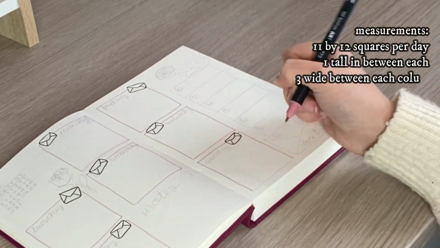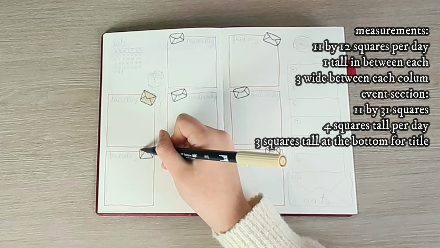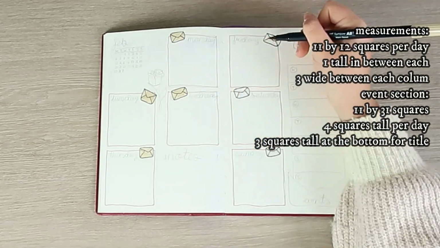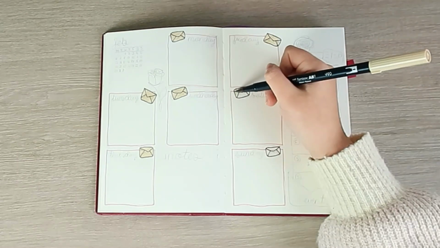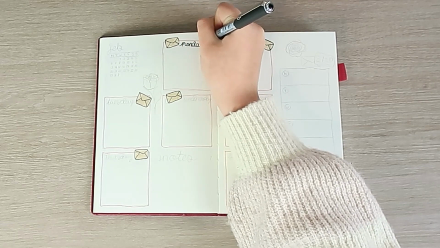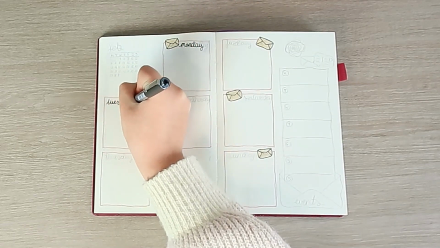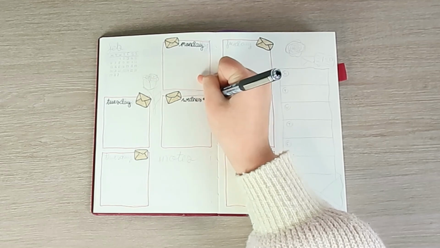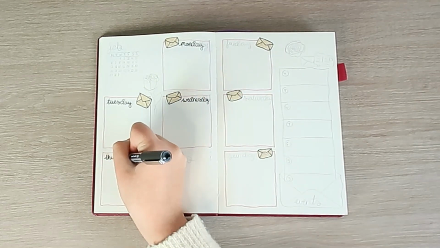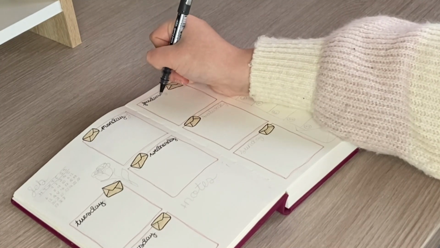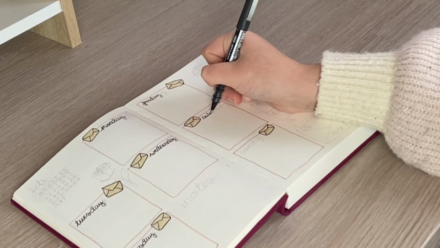And the boxes are 11 by 12 squares, and in between them there's one on top of each other, there's one square to separate them, and then 3 in between each column. And then each box has a little envelope to have the days of the month. So if Monday is the 2nd of the month, it can add the number 2.